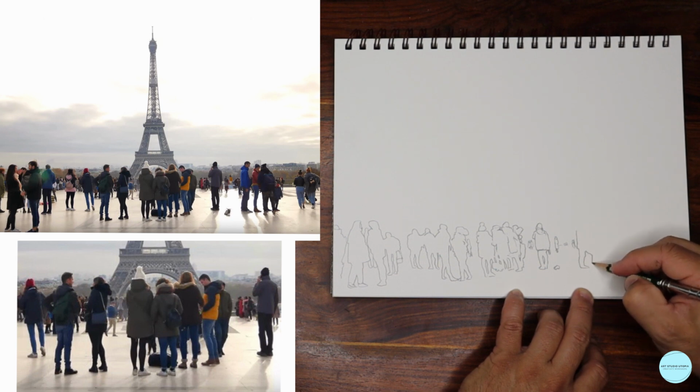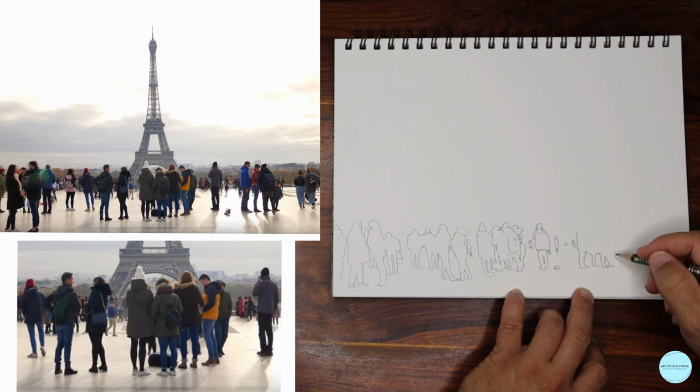And forget for a second what it is you're looking at, which really simplifies your drawing method and allows you to capture with much more simplicity, better quality.